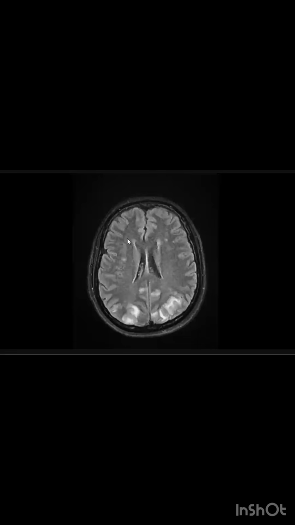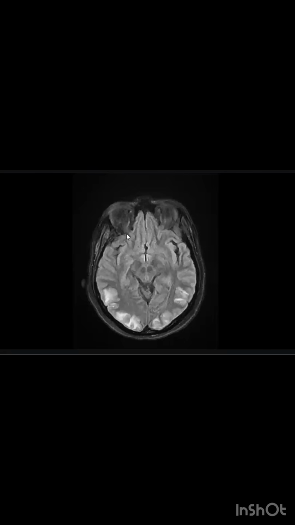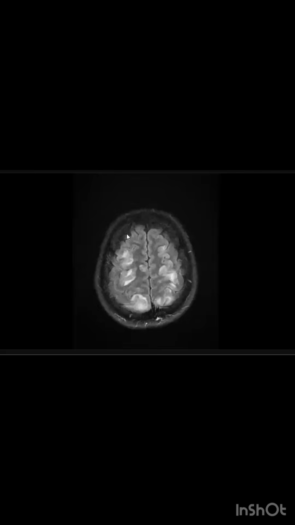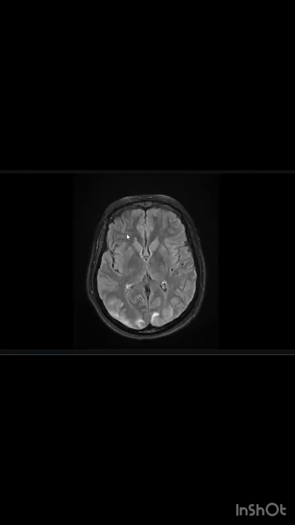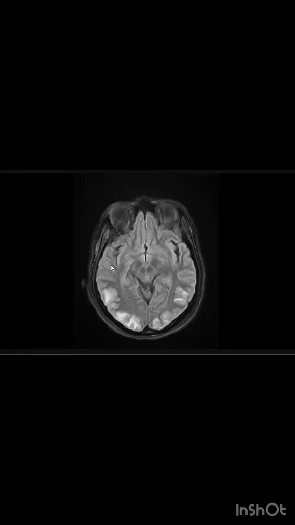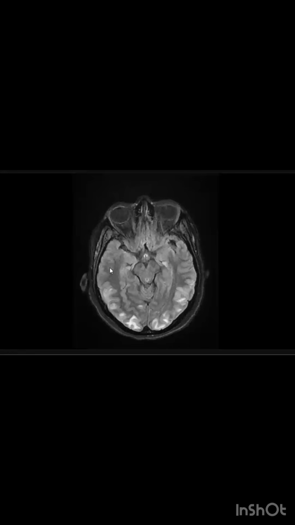So try to listen, because some cases will come straightforward, and not all the exam cases will be difficult. Maybe some straightforward cases, but they need you to listen well to the examiner. And this case is PRES. For other differentials you can put ADEM, but less likely, and gliomatosis cerebri, but less likely because of the history of the patient. And you told the management well: you have to control the hypertension.